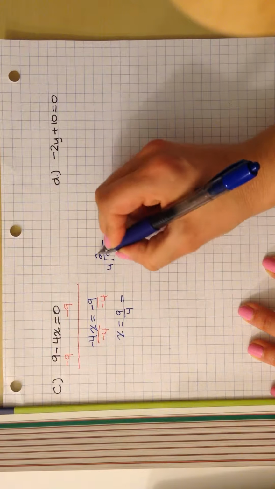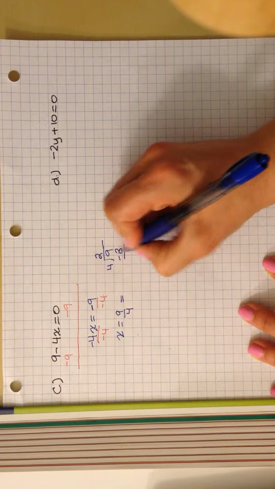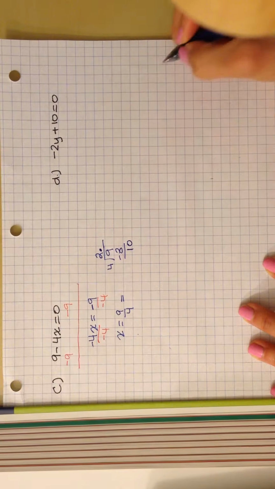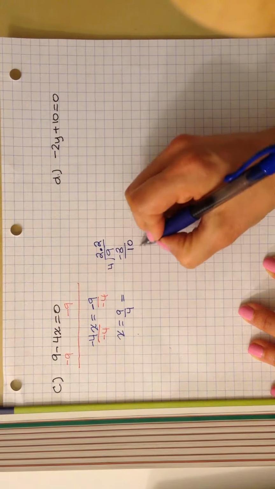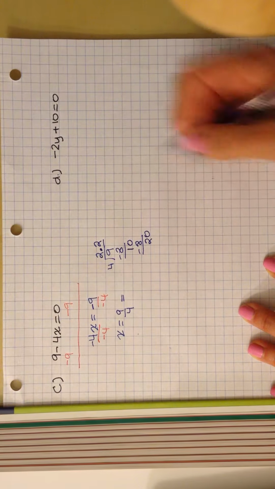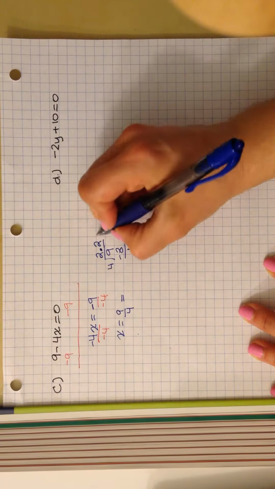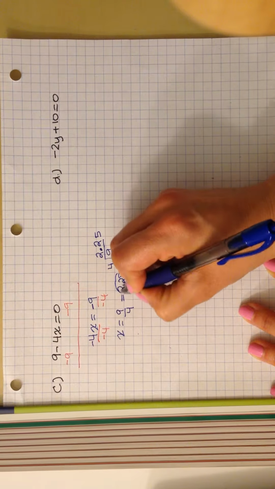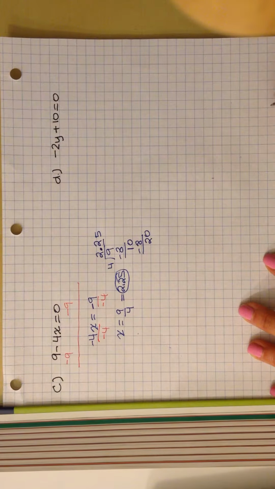So let me quickly show you. That gives me 8. We subtract, you get 1. You need to add a decimal point, add a 0. 2 times 4 is 8. Subtract, you get 2. Add another 0. 4 goes into 25 times. So that's our decimal, 2.25. So I'll show you how to estimate that on your graph.